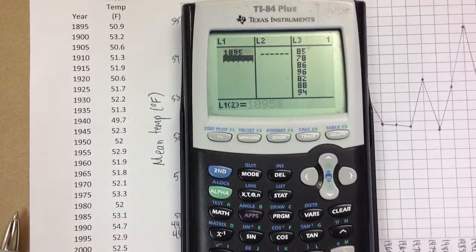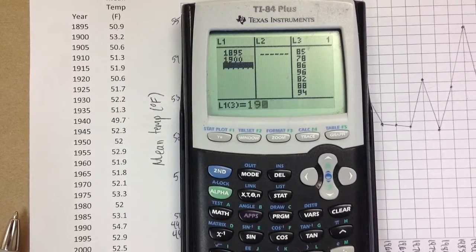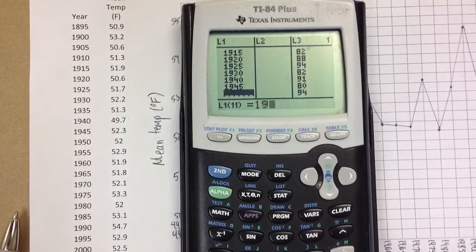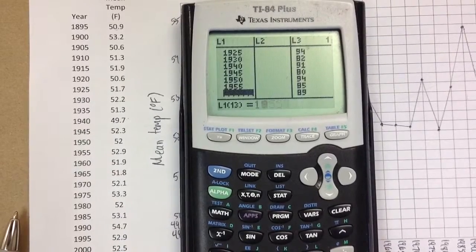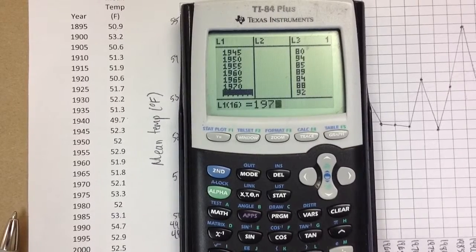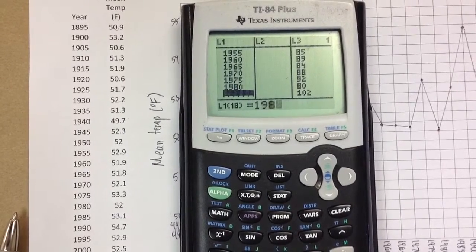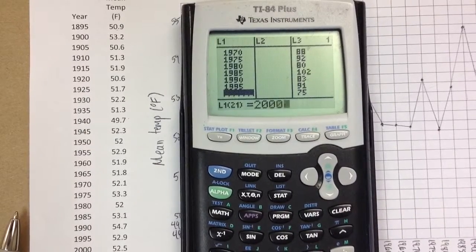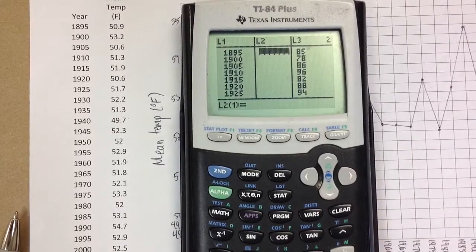Alright, so I think the calculator will be able to handle the year information. If not, no big loss. And then we'll put the variable in L2.